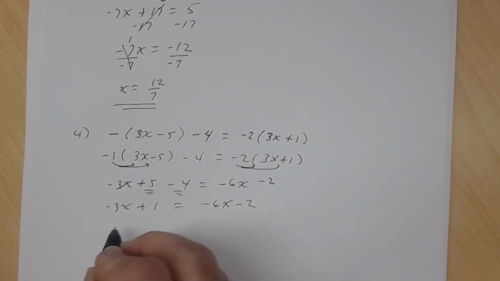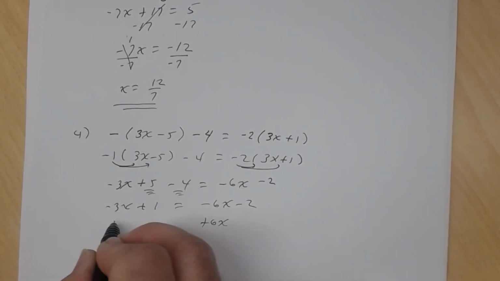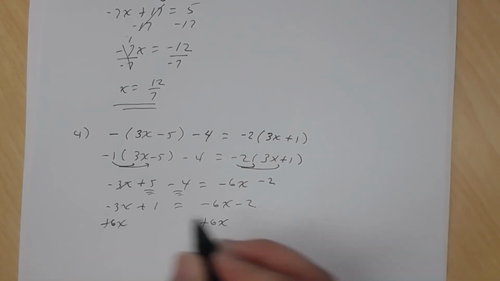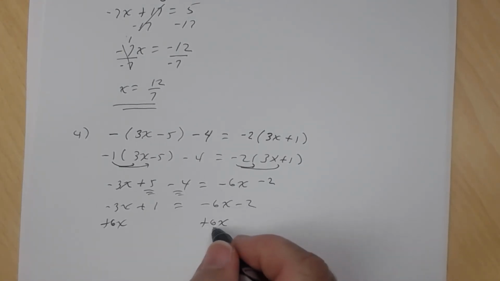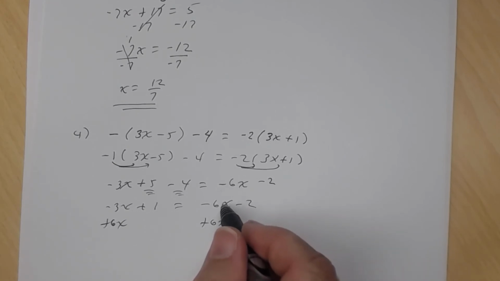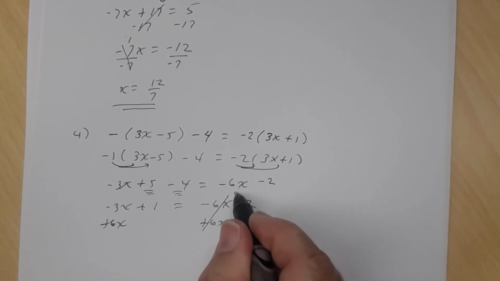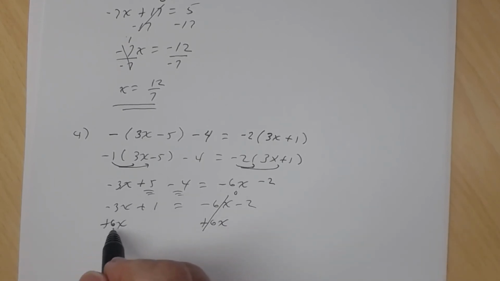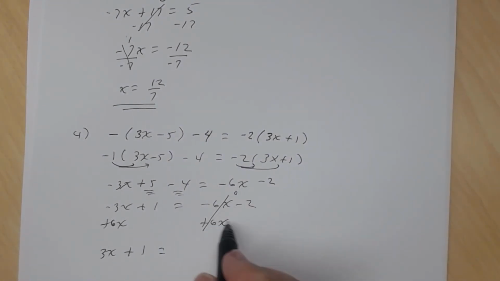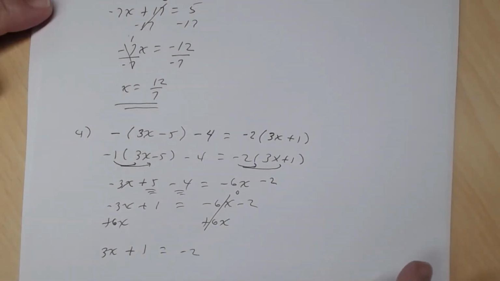So to bring the variables to the left, I'm going to have to add 6x to both sides. And so I'm going to add 6x, and then remember that's the addition property of equality. And so once I do the addition property of equality, I can combine like terms. So a negative 6x and a positive 6x is 0. A negative 3x and a positive 6x is a positive 3x. So that becomes 3x plus 1 equal, and then 0 and a negative 2 is a negative 2.